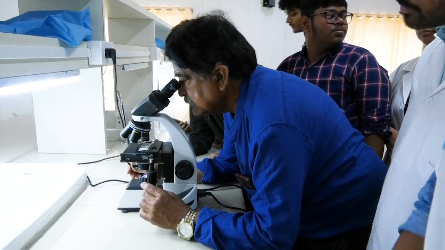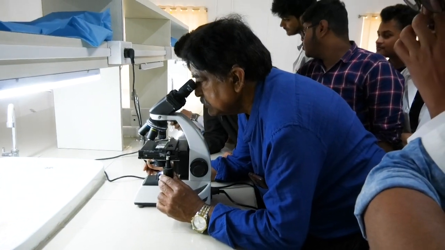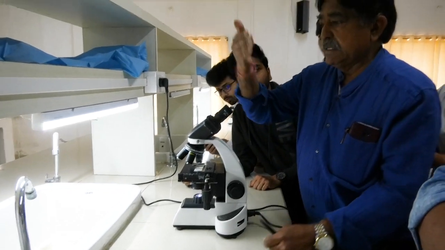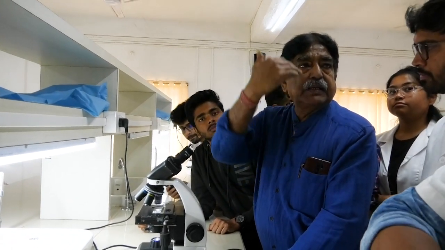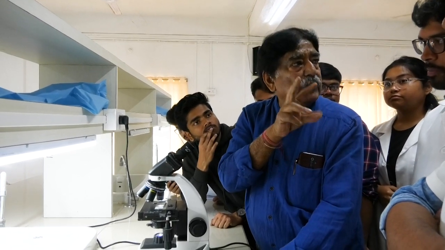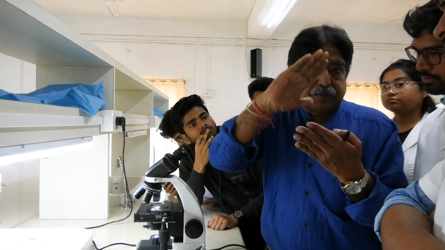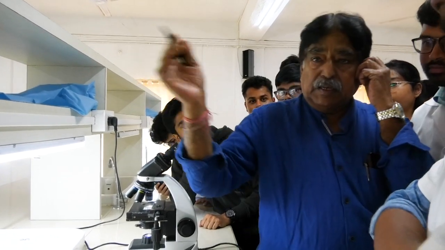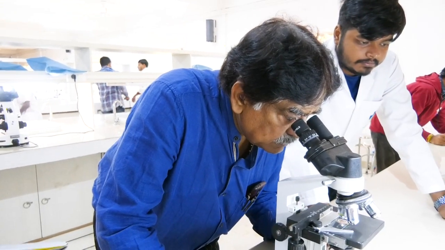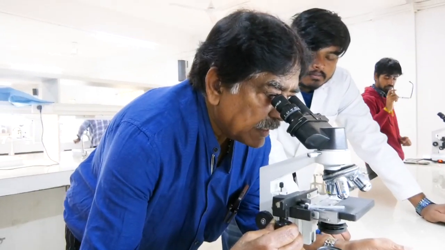Look, these are the epithelial lining, then the muscle, it's a movement, voluntary muscles. You can see an intact section, and one or two.